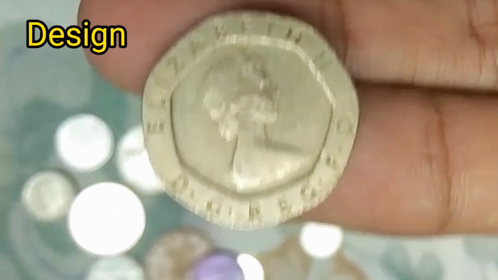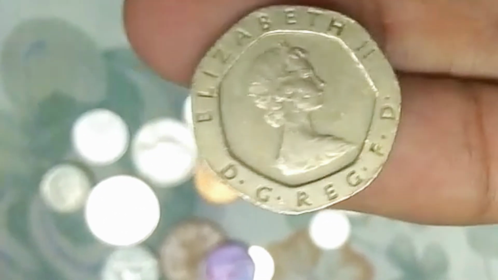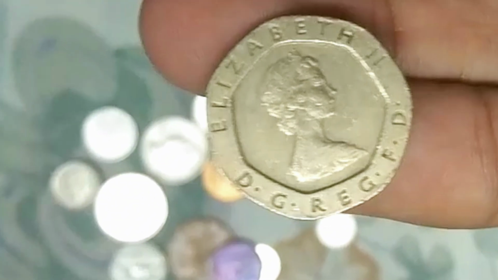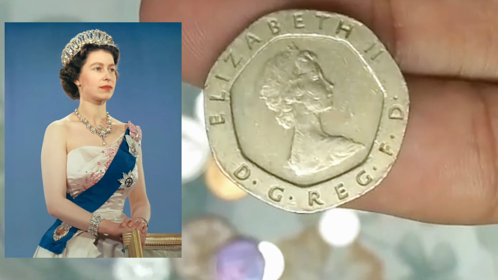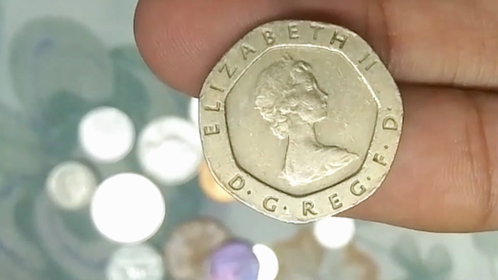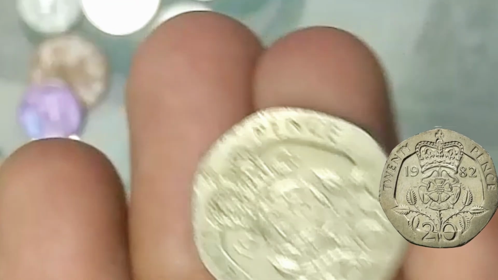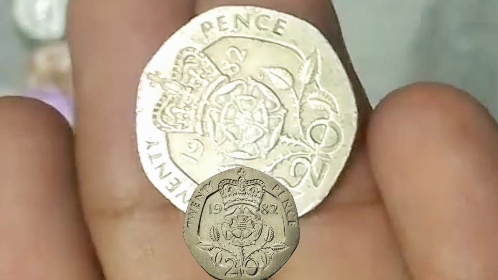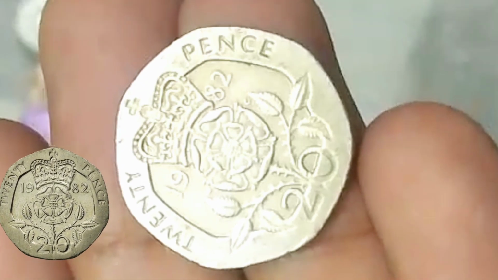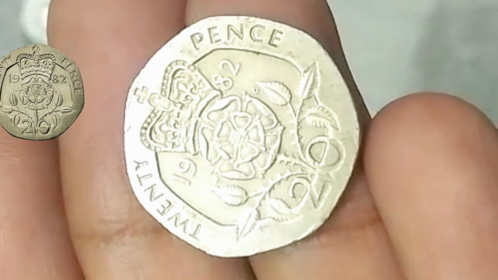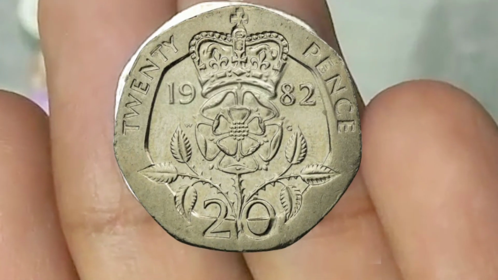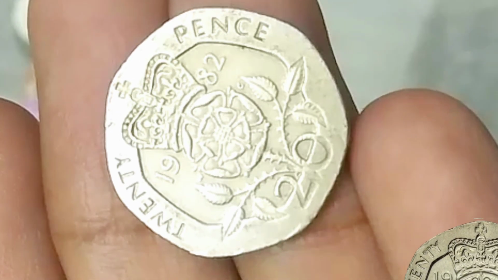Design. The obverse side of the 1982 20p coin features the portrait of Queen Elizabeth II. Reverse. The reverse side of the coin showcases a distinctive design by William Gardner. It features a crowned Tudor rose, an iconic symbol of England, surrounded by the numeral 20 and the words 20p.